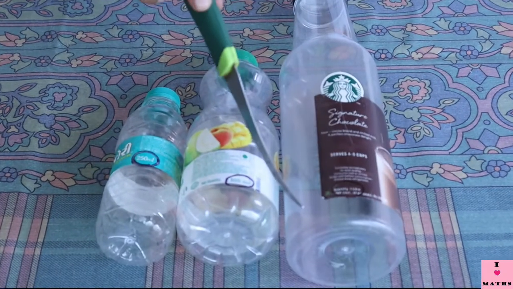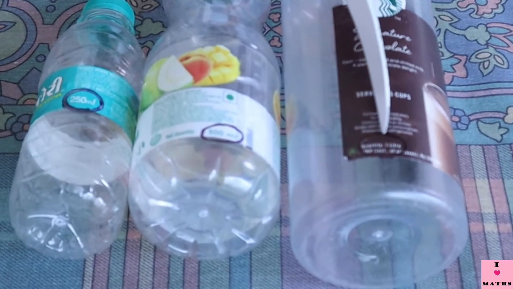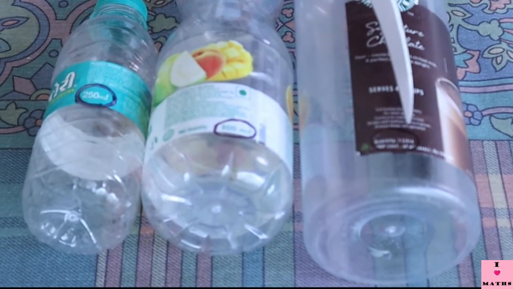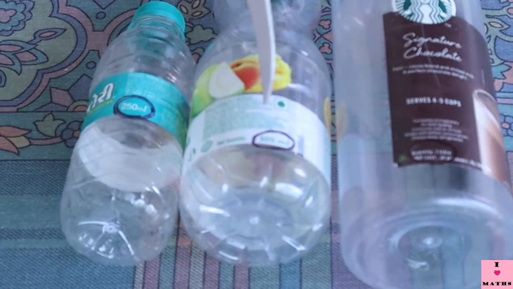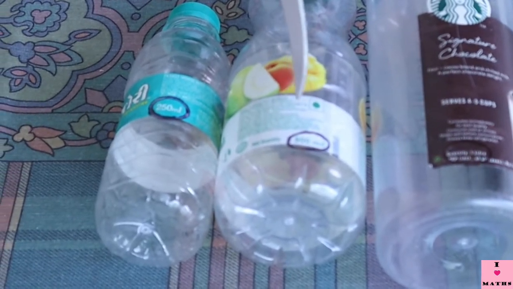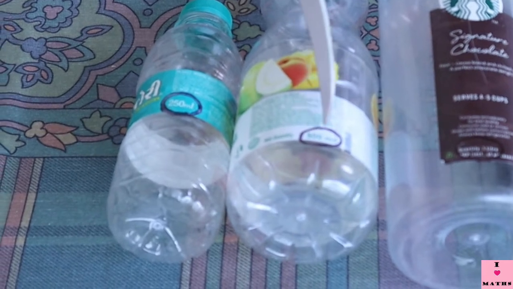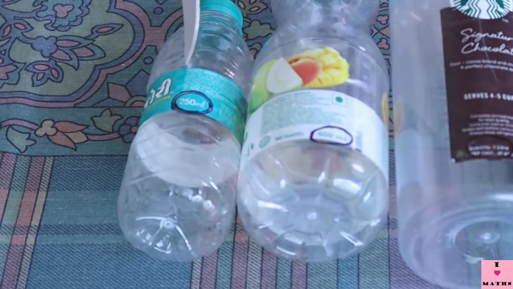Children, look at this bottle. This can contain 1 liter liquid. Look at this bottle. It can contain 1/2 liter liquid, and 1/2 liter is 500 milliliter. Look at this little bottle.